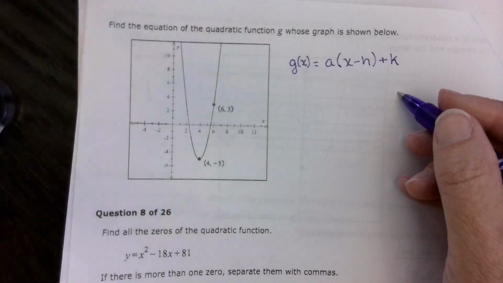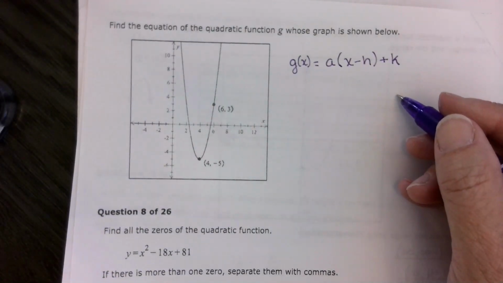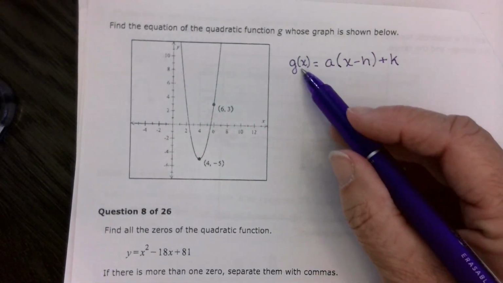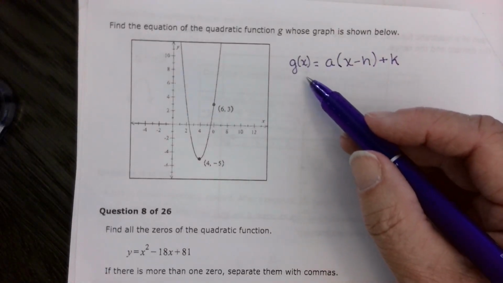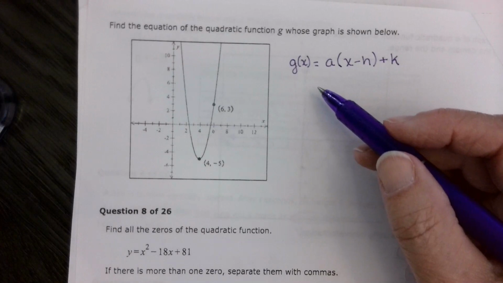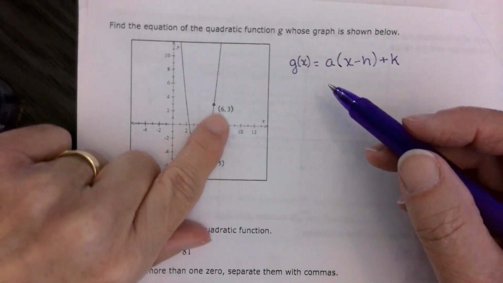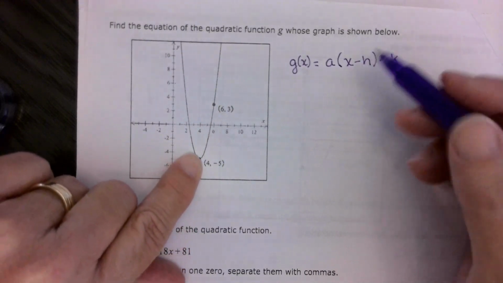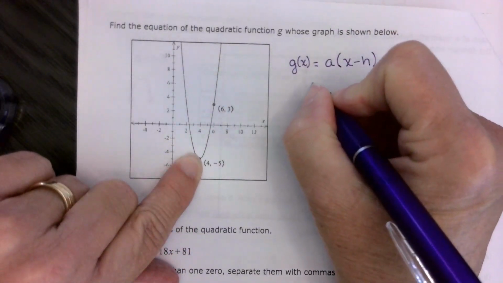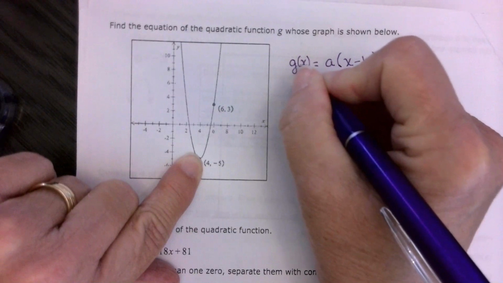Now, when I grade these tests, and again, don't forget this is the same as y, okay? When I grade tests, the common mistake I see is they use this for the vertex. The vertex is the lowest point. So right now, I'm going to put y right here.